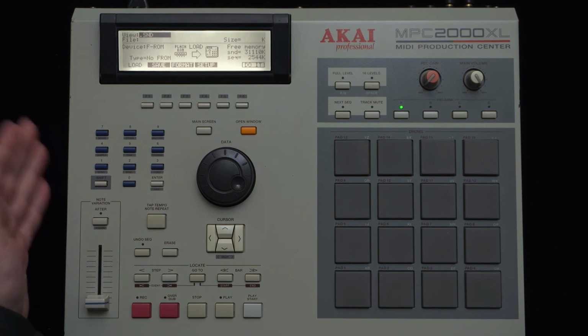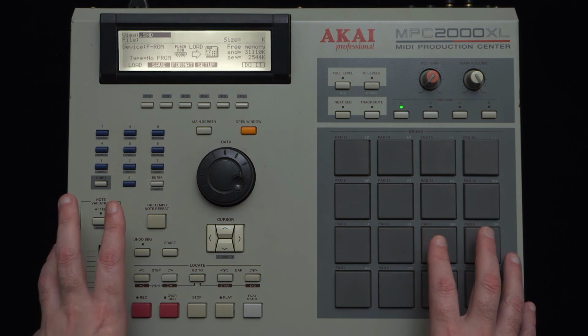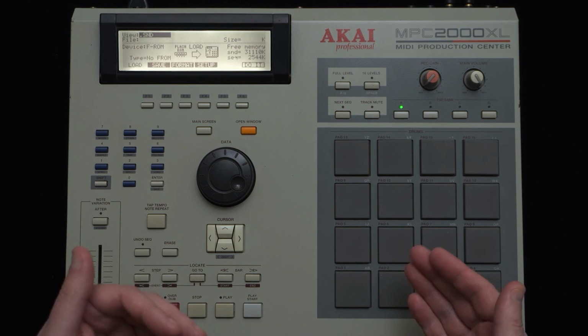An S&D file is basically an Akai sound file that is commonly allocated to your pads, and these files are normally referenced by PGM files, but you can also save these independently.